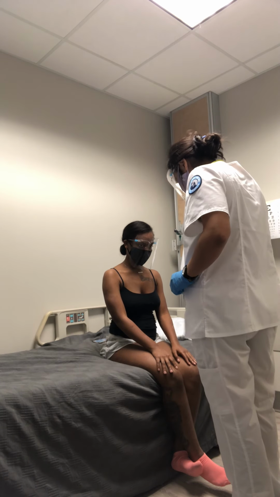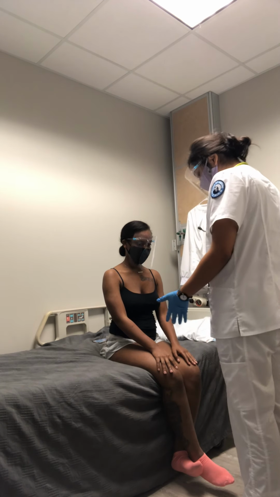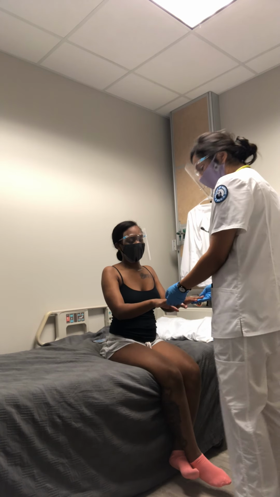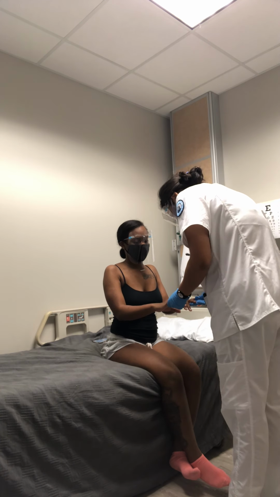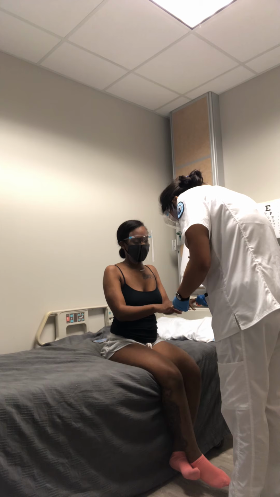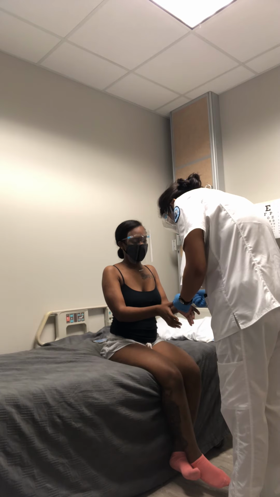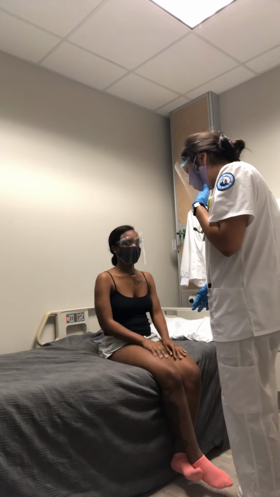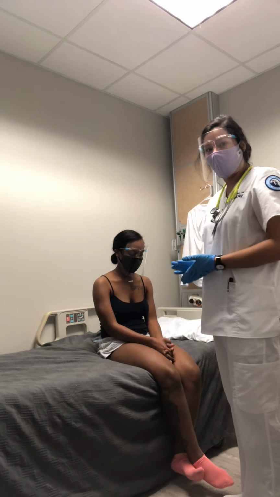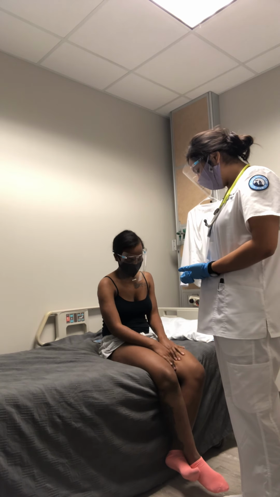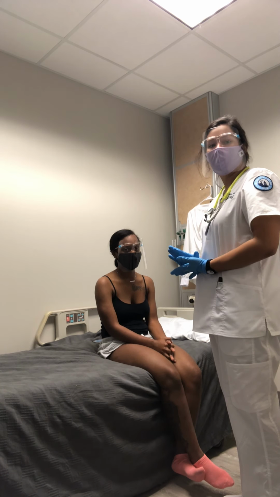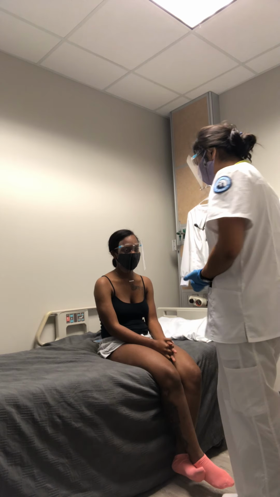So now I'm going to check her capillary refill in all of her fingers. Capillary refill in all fingers on both hands was equal bilaterally and was less than 3 seconds refill.